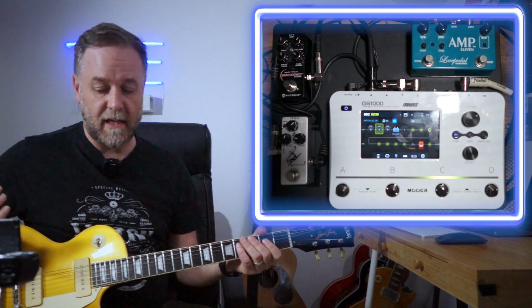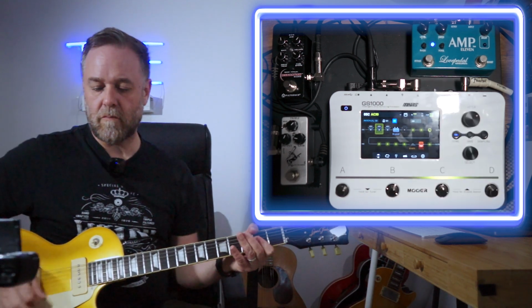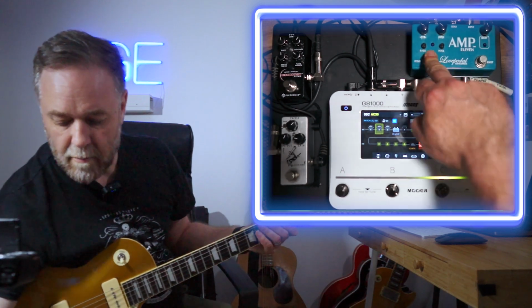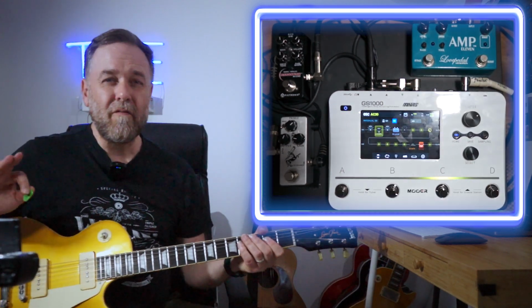Right, so here is the clean sound. Here is the love pedal amp 11. Here is the model of the love pedal amp 11. Very, very close.